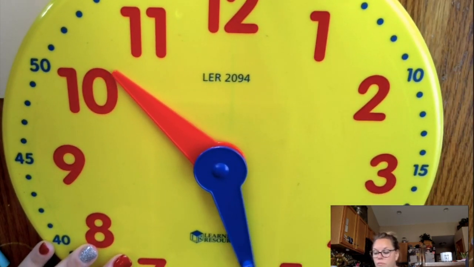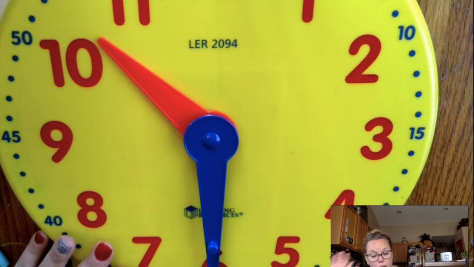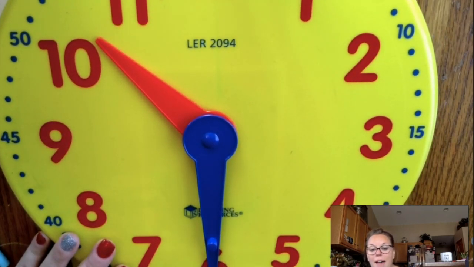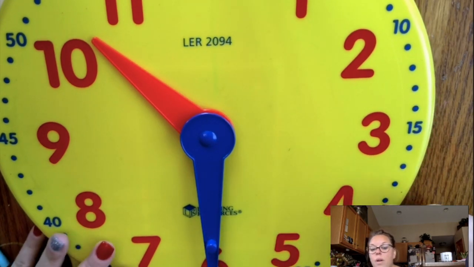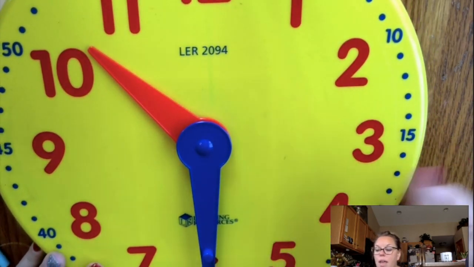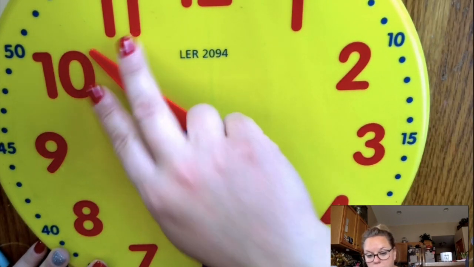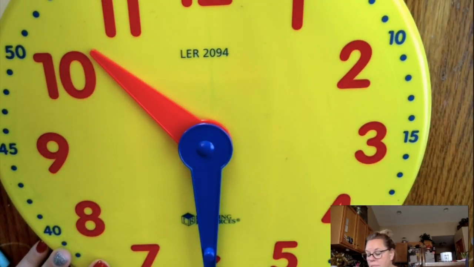I have to move my minute hand halfway around. Okay, and now this shows 10:30. When it's 10:30, the hour hand is between the 10 and the 11. Okay, and the minute hand is pointing at the 6.